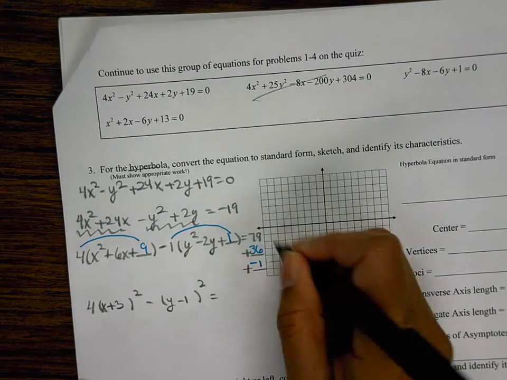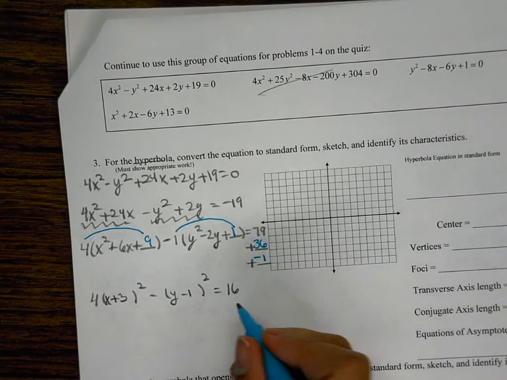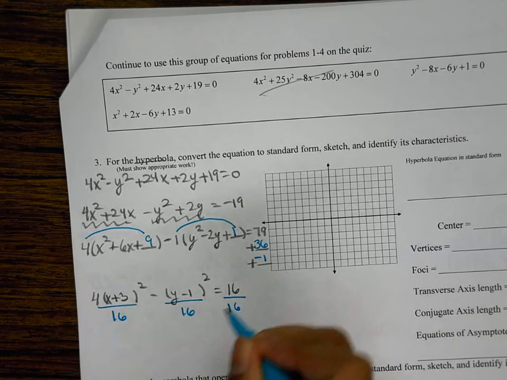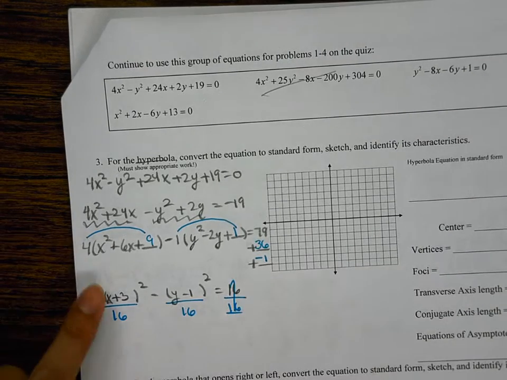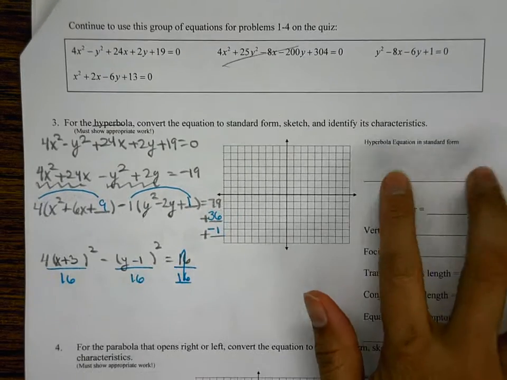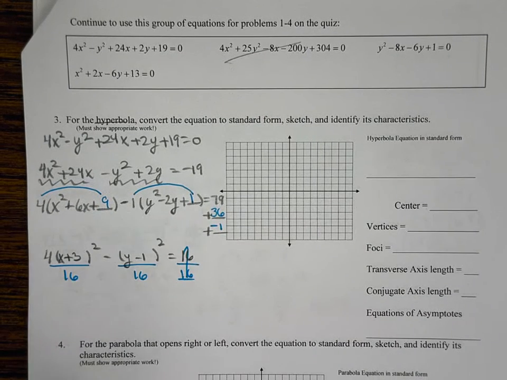Plug all that in your calculator. You end up with 16. And I'm going to let you finish after this next step. Divide everything by 16. That becomes a 1. Reduce, reduce. That is your standard form, and then you can find all the bits and pieces. You can use your notes. You can call a friend, phone a friend, get some help.